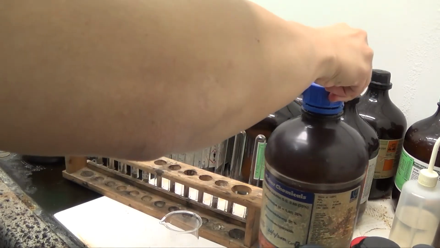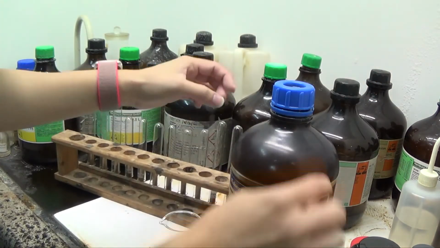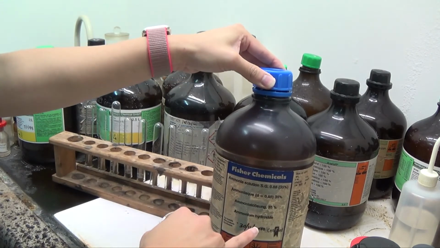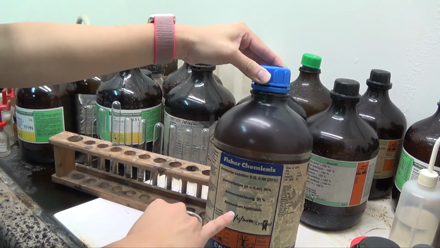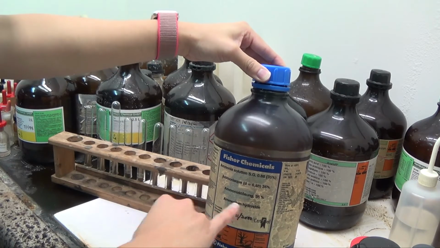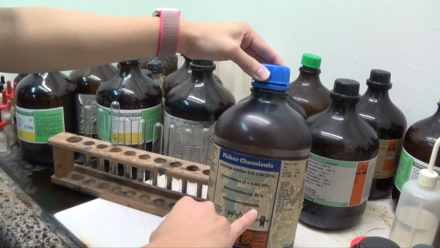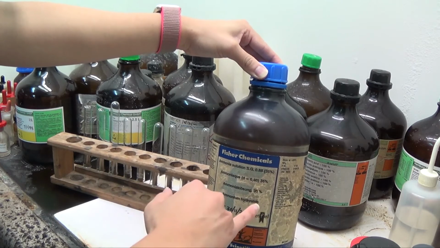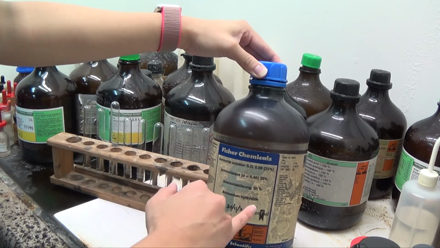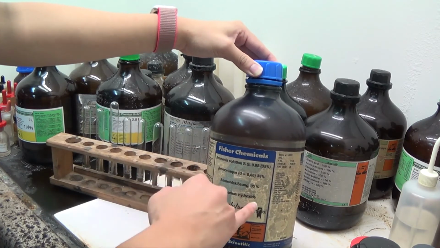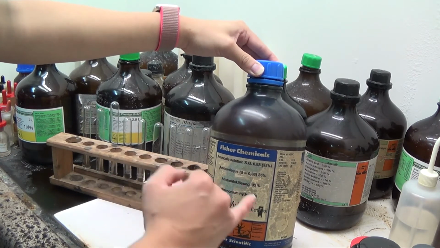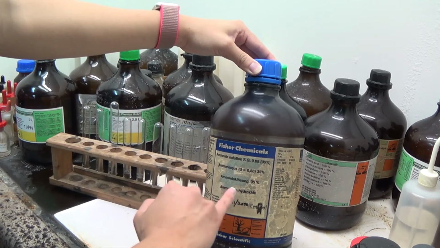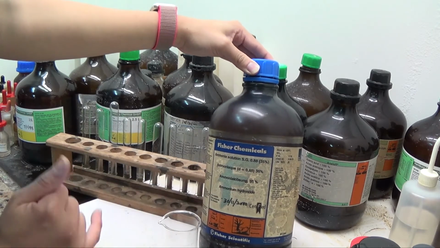So I've got an ammonia solution. This is concentrated ammonia, ammonium hydroxide, because you have ammonia dissolved in water. Ammonia is a gas at room temperature and pressure. When you dissolve it in water, you get ammonia plus water giving you ammonium hydroxide. So it's a base. It's a weak base because it reversibly ionizes, or partially dissociates, into the hydroxide ion.